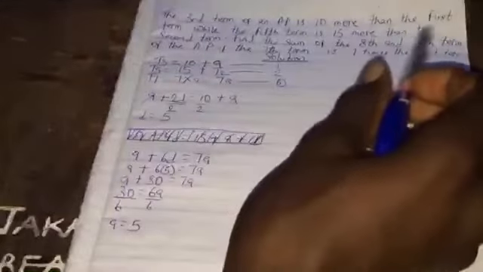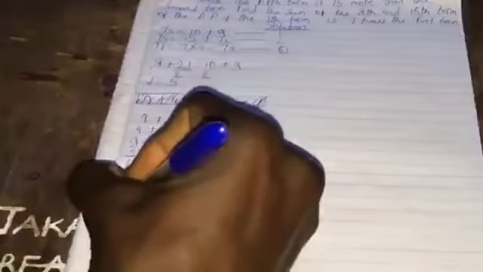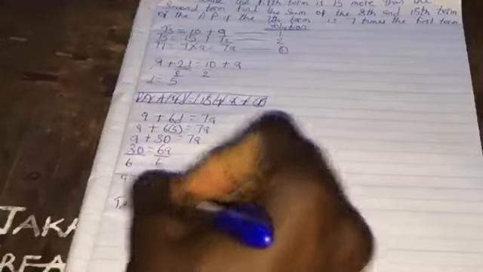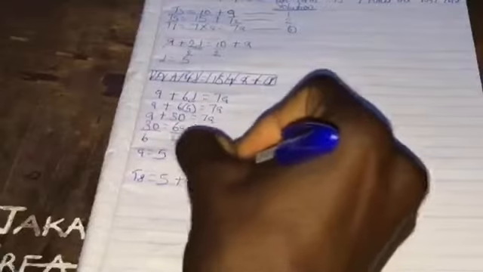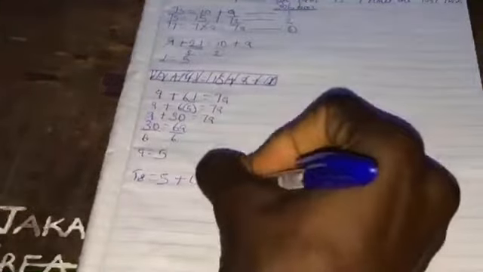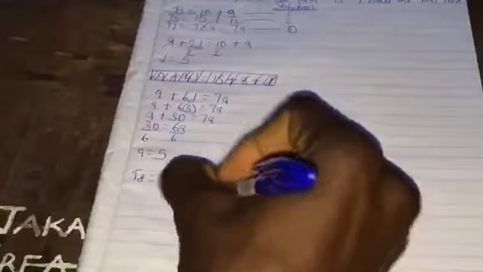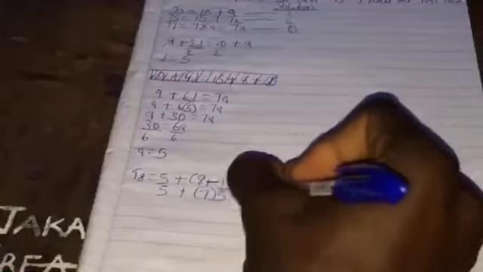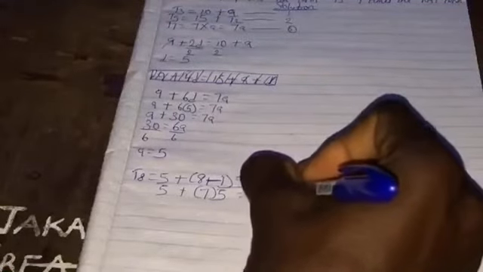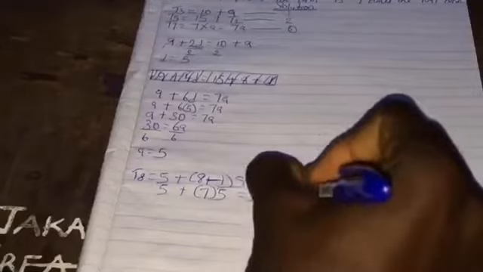Now, you're told to look for the sum of the 8th and 15th term. Your 8th term is T8, which is equal to 5 plus 8 minus 1, close brackets, D, which is 5. That is 7 in brackets 5 plus 5, which is equal to 5 plus 35, which is equal to 40.